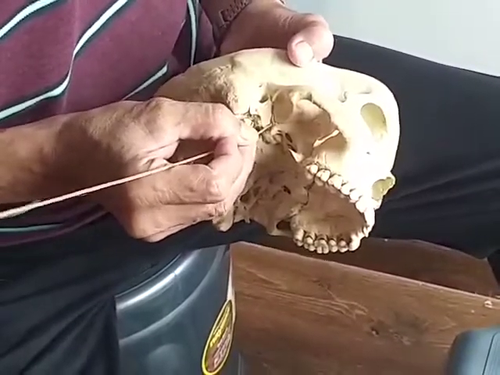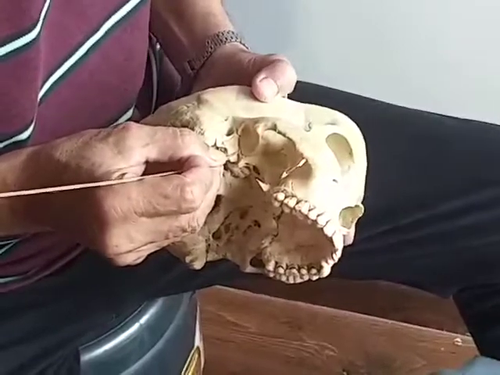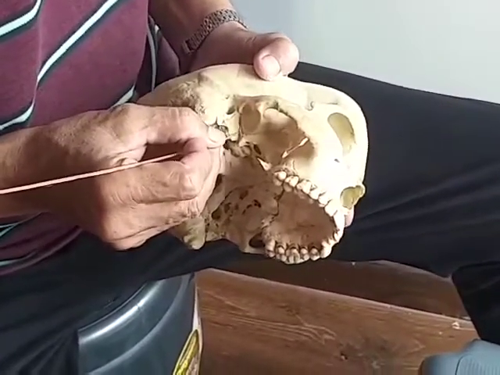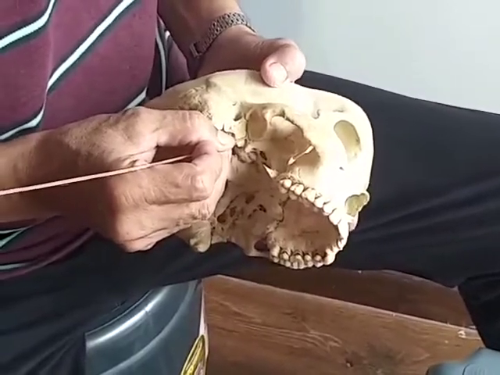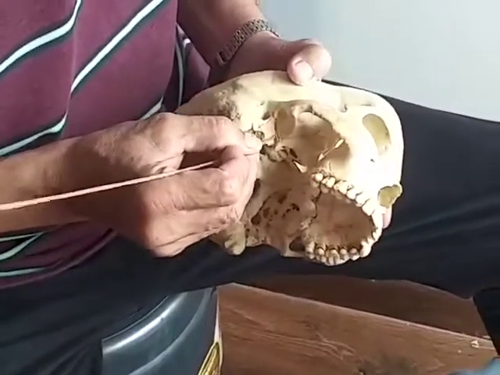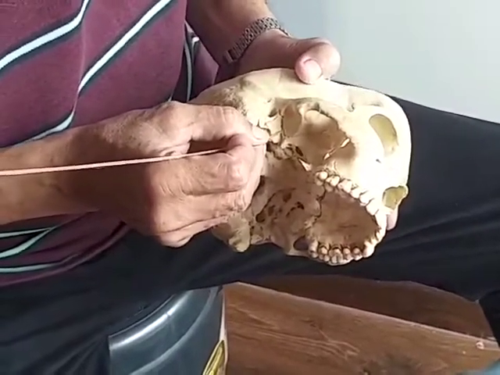posterior petrotympanic fissure. From the petrotympanic fissure, three things come out. They are the anterior ligament of the malleus, number one, the chorda tympani nerve, and the auricular branch of the maxillary artery.